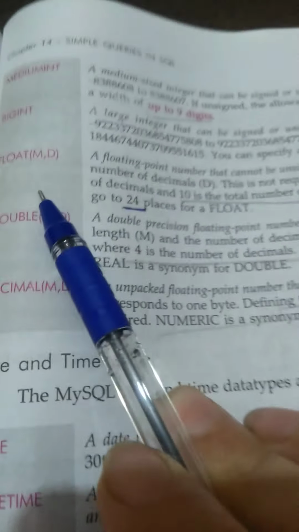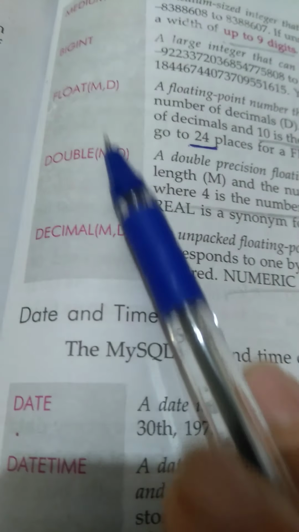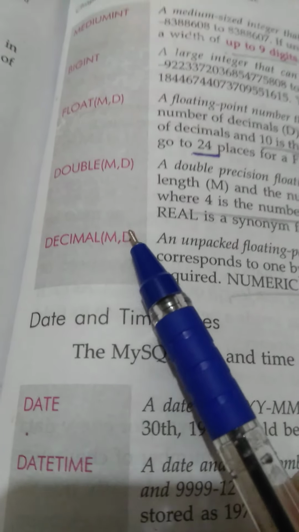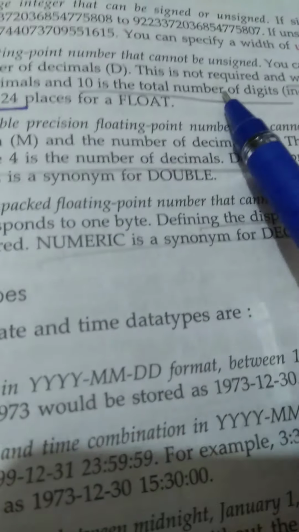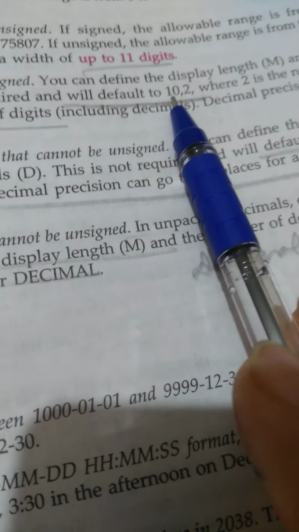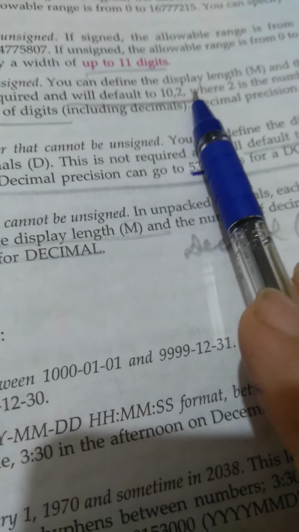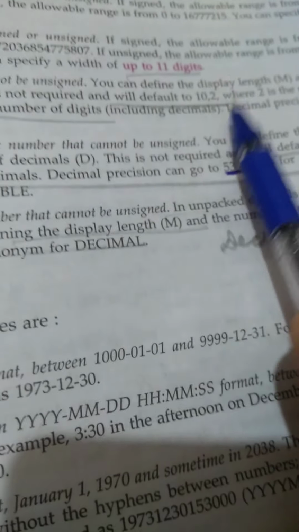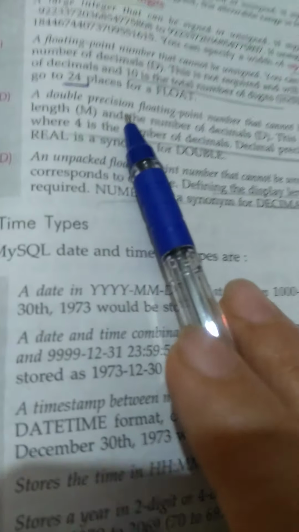Now float means whenever you take any decimal kind of value, for that you can take float. Generally we can take decimal also. And float, what is the default setting? If you have not mentioned it, the default setting is 10,2, meaning up to 10 digits you can store. And for the decimal, the digits are 2, like 0.56. So 2 places after the decimal that you can store.